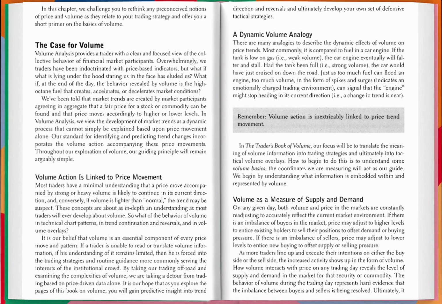Just as too much fuel can flood an engine, too much volume in the form of spikes and surges indicates an emotionally charged trading environment and can signal that the engine might stop heading in its current direction, i.e., a change in trend is near. Remember, volume action is inextricably linked to price trend movement.